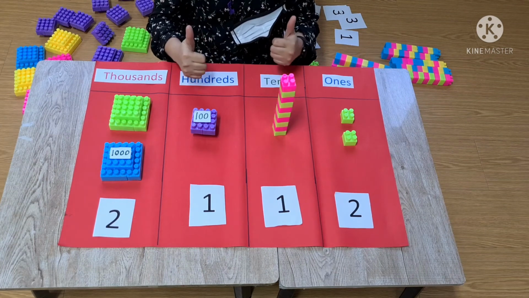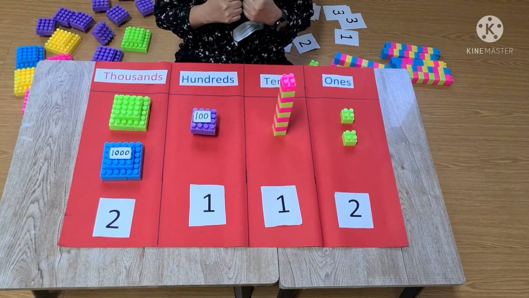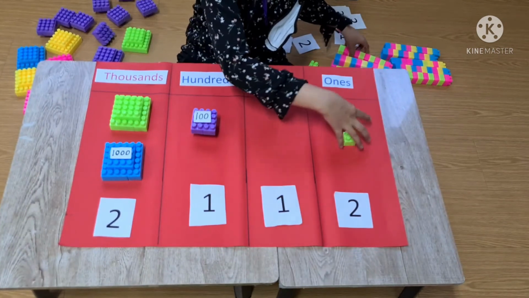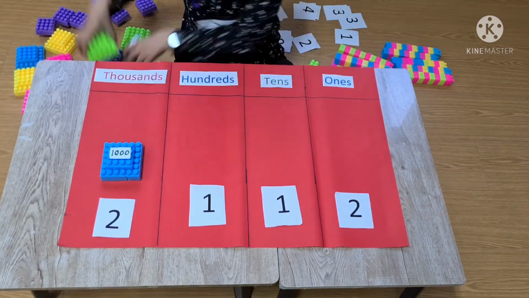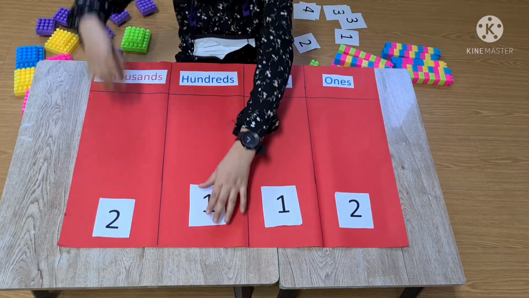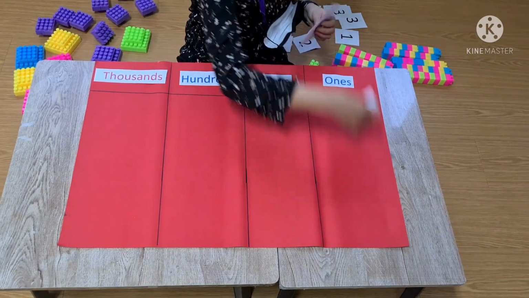This is how we solve. So let's go on and move on to the next problem. So let me remove these blocks and clear the board again so that we can solve more problems.